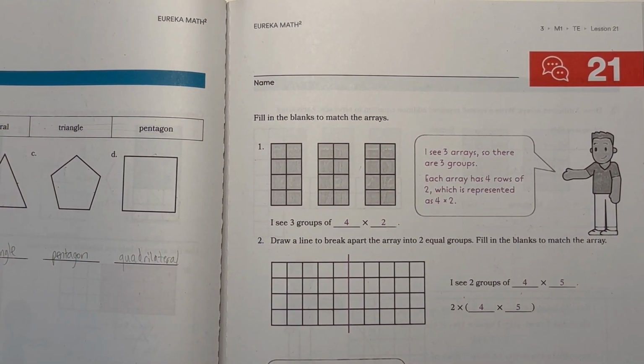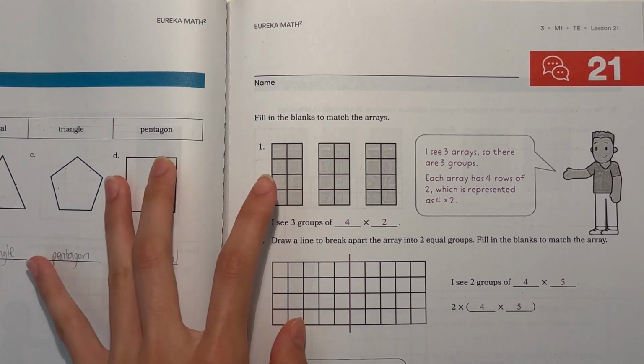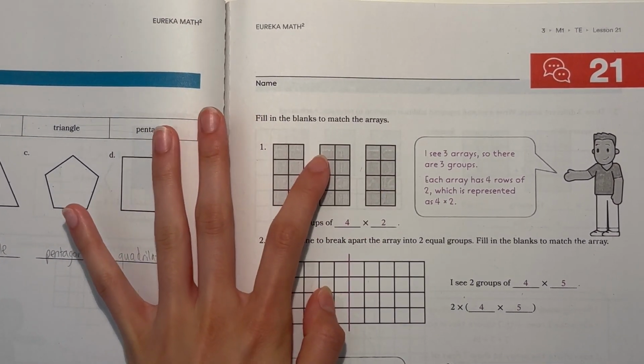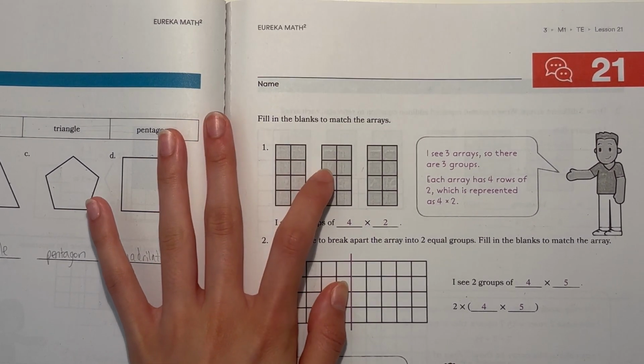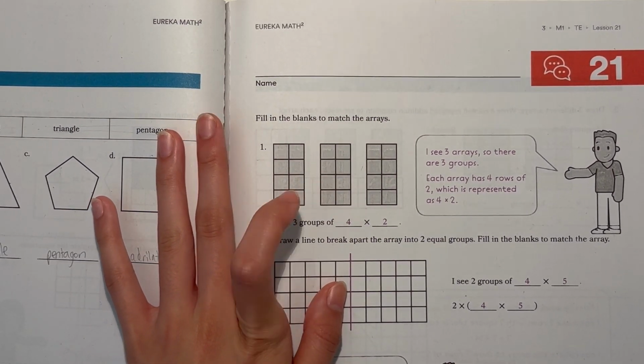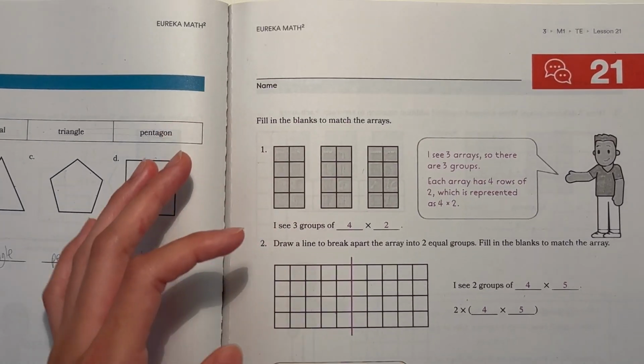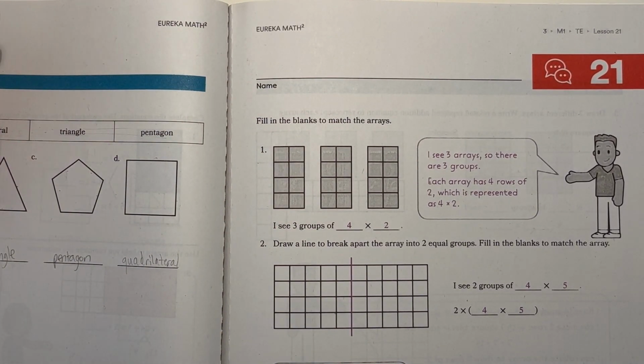Alright, fill in the blanks to match the arrays. So number 1, I see 3 groups of 4 times 2. That's because there are 3 arrays that are 4 by 2. So you can think of it as 4 rows, 2 in each row, or like 2 columns, 4 in each column.